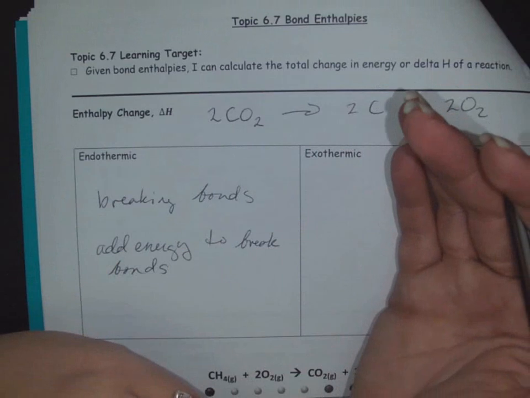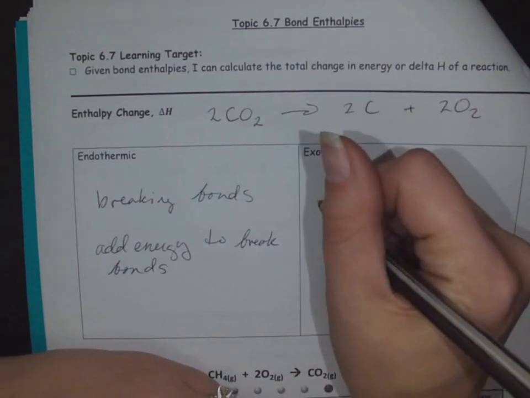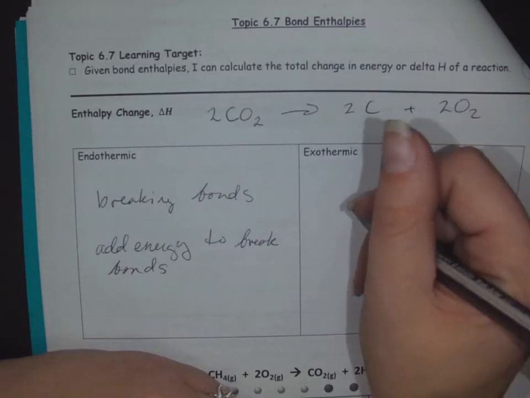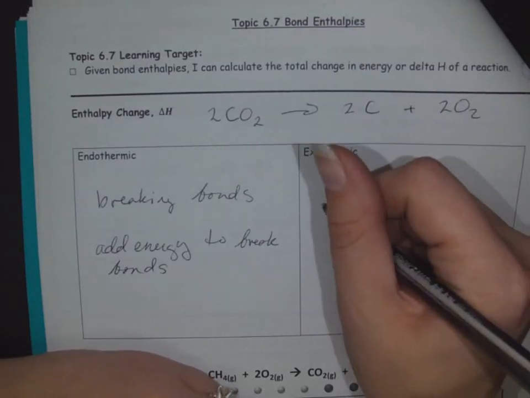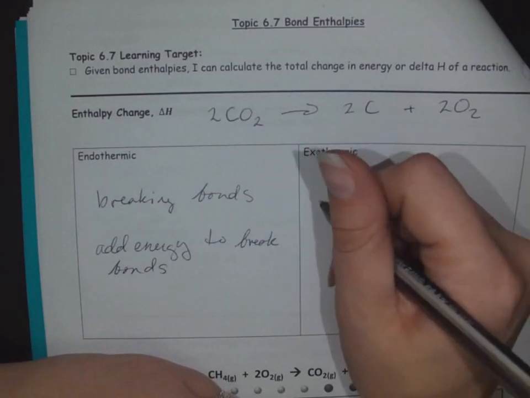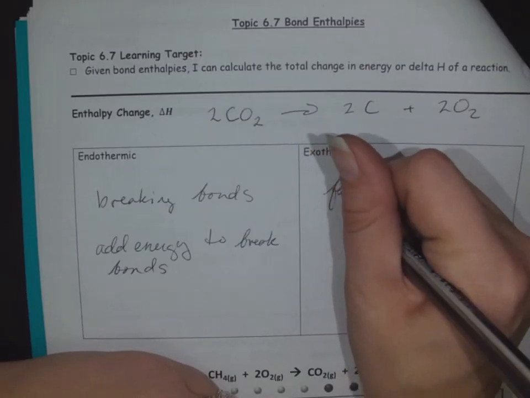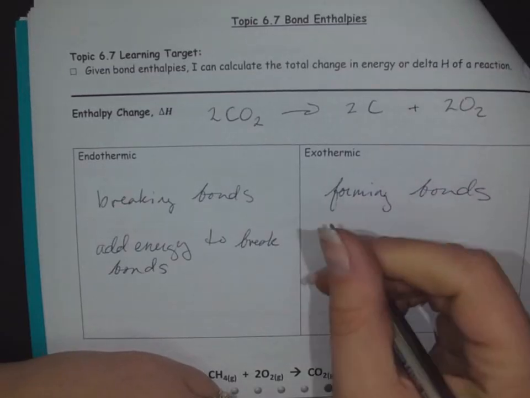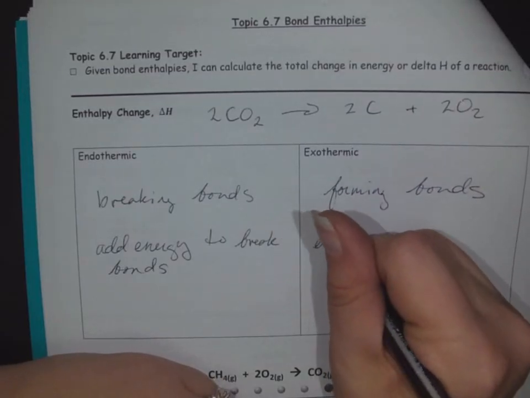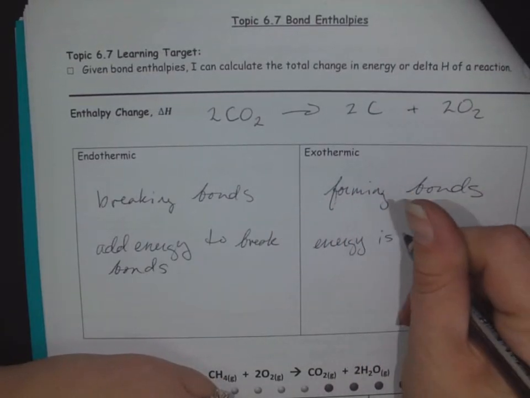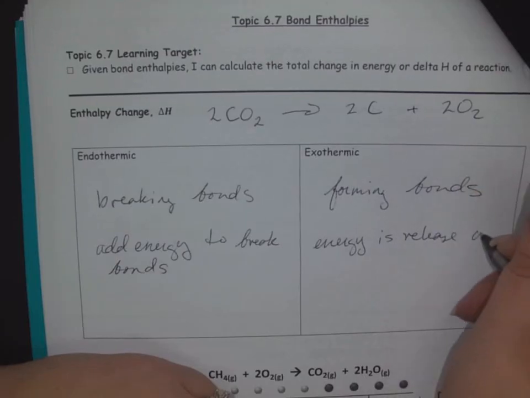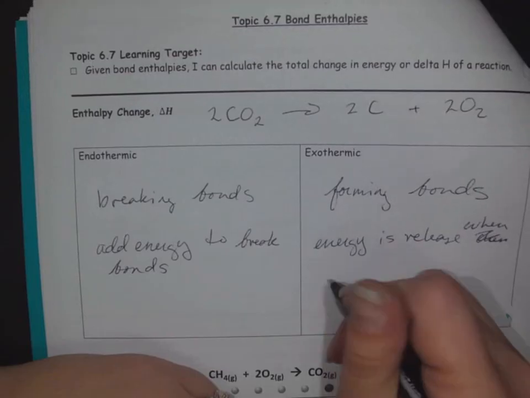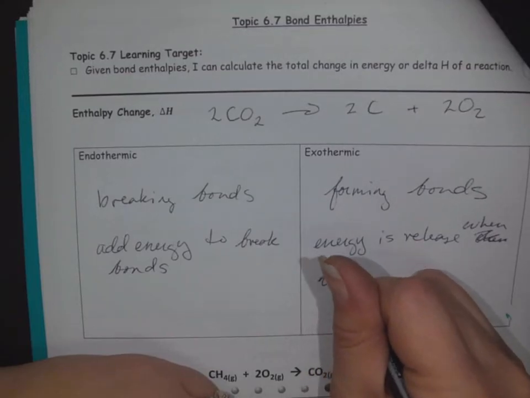So an exothermic process is bond formation. I have to add energy to break bonds, but energy is released when bonds are formed. Energy is released when bonds are formed.